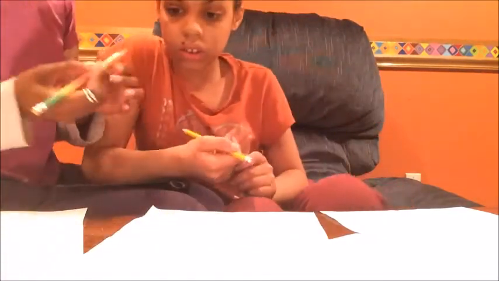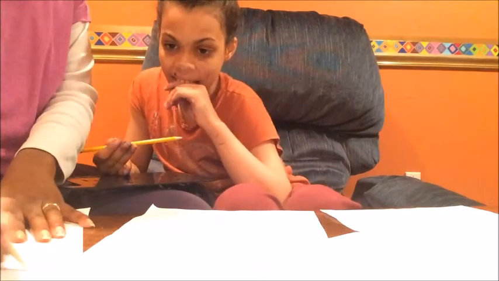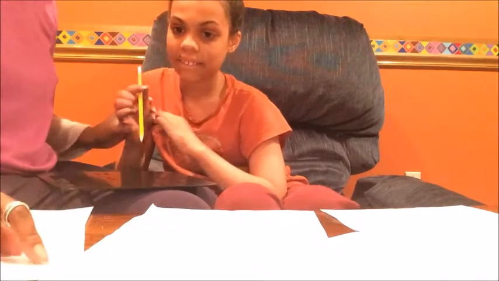Good. So let's try another one. Remember, you count up 1 to add, and you count down 1 to subtract. So let's try 4 plus 1 and 4 minus 1. Okay? So we've already done 2 plus 1 and 2 minus 1. Now we're doing 4 plus 1 and 4 minus 1.